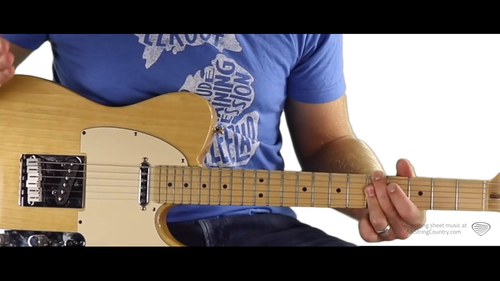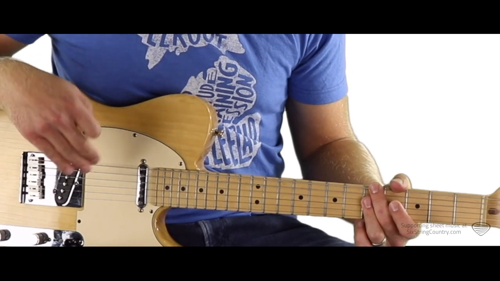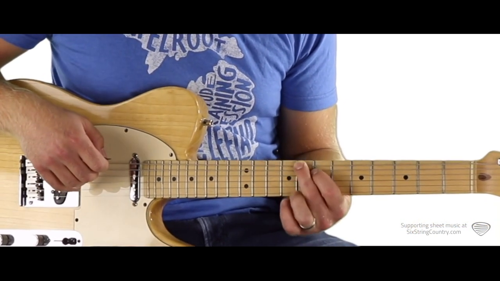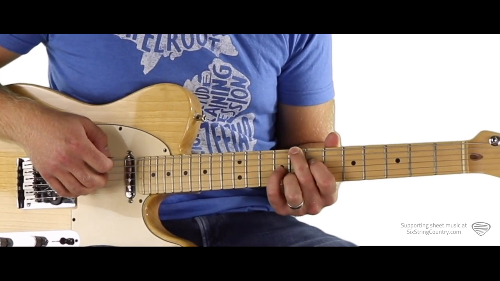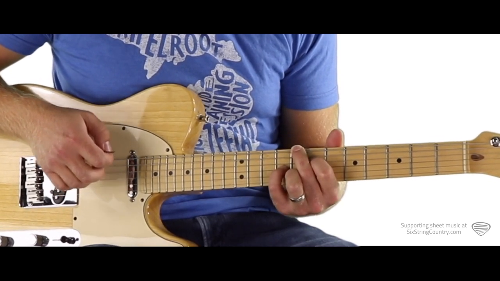If we wanted it first inversion, what note would have to be in the bass? The third would have to be in the bass. Okay, so that would be a C note. So we have a C note right here. Now we just need to find the other notes. We need an A, an E, and a G. So here we have an A, here we have an E, and here we have a G.